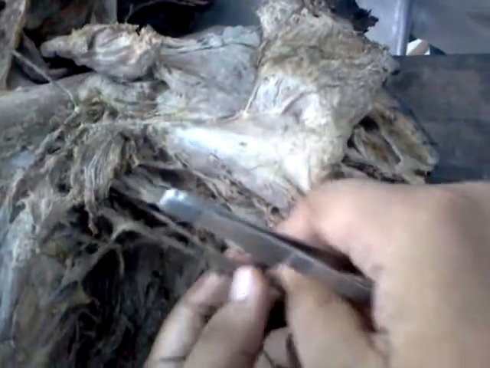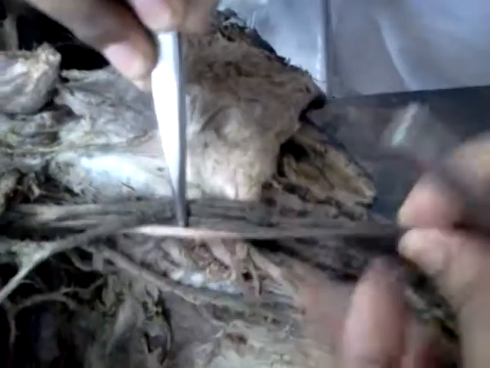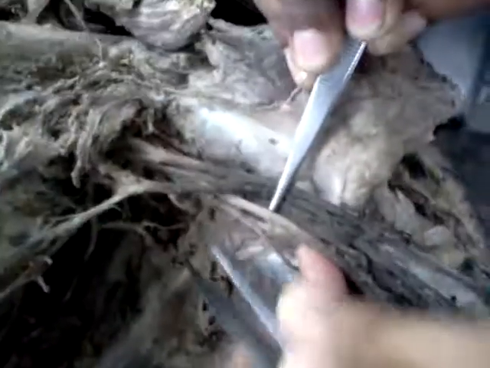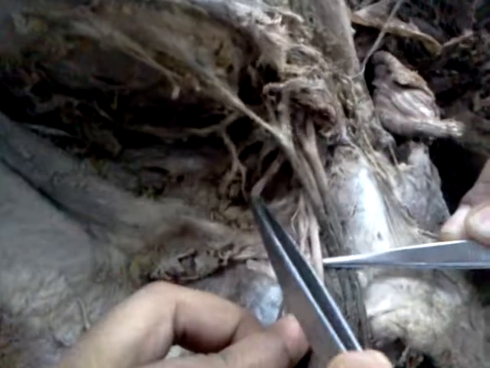Now the posterior cord. The main nerve of the posterior cord is the radial nerve. So we lift all the structures here, and we get the large nerve, that is the radial nerve. And here behind it we get the axillary nerve.